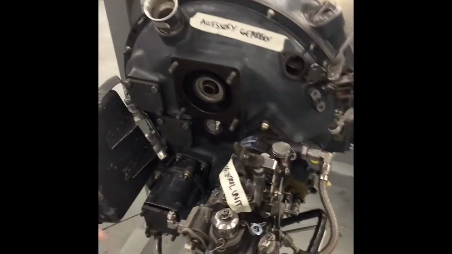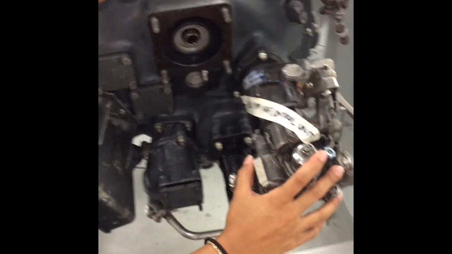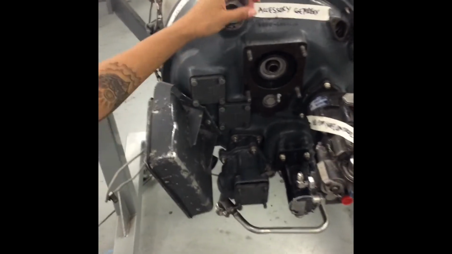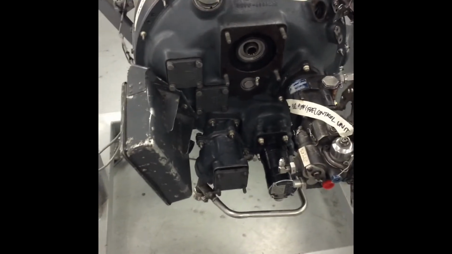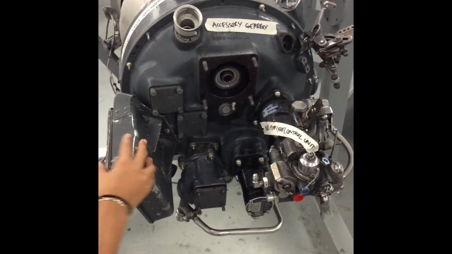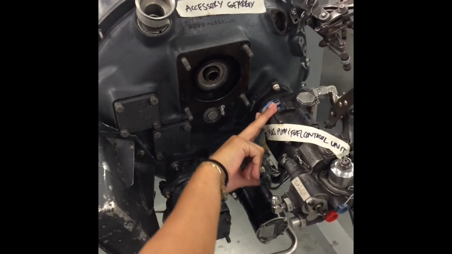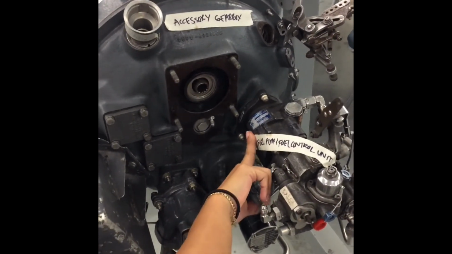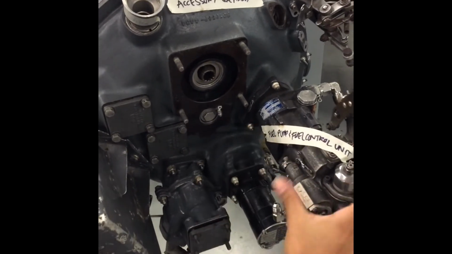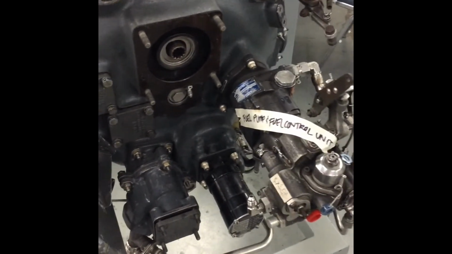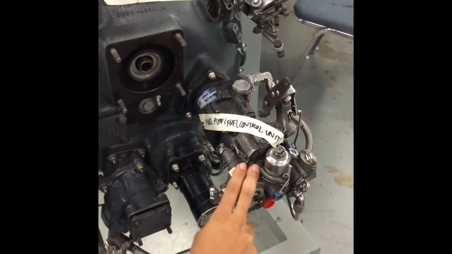So now we're going to talk about the accessories. This right here is your rear case, and there's also a front case where they have accessories. Here we're only going to talk about the rear accessories, which are your fuel pump and your fuel control unit. Your fuel pump is here, which provides the fuel for the engine and the fuel and air mixture. And then your fuel control unit, which basically determines the fuel schedule for the engine to provide power.